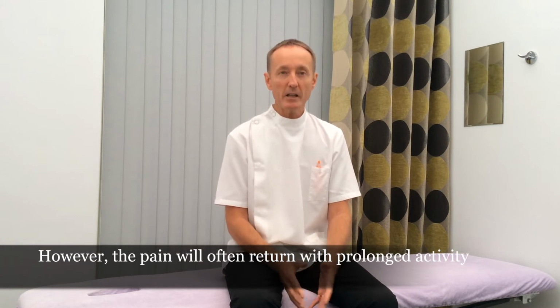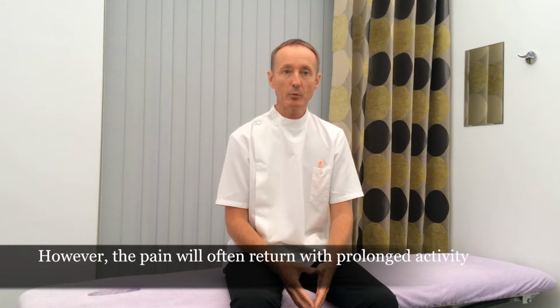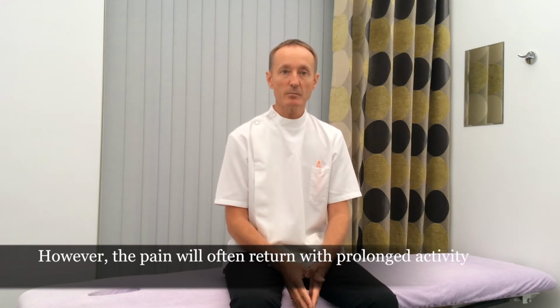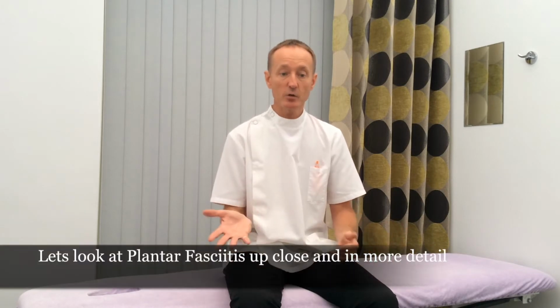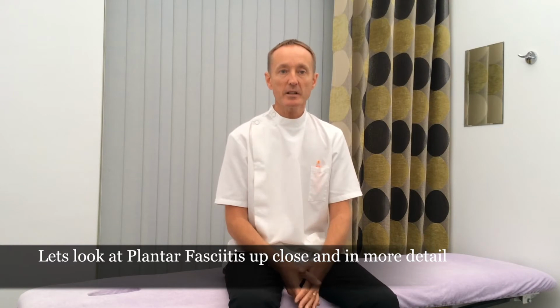People also get pain in the arch of their foot, and that's the actual fascia, and we'll talk about that again in a bit more detail. So really, we've just covered the main key presenting symptoms that you'll complain to your doctor or osteopath or whoever about. So let's look at this up close in a bit more detail.